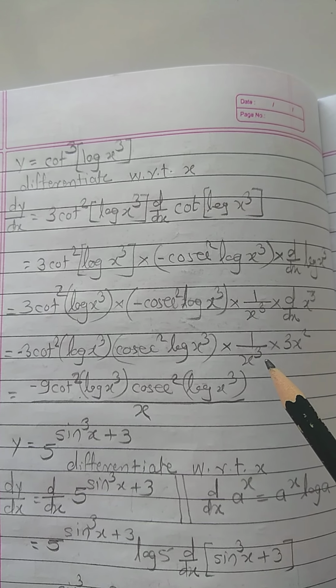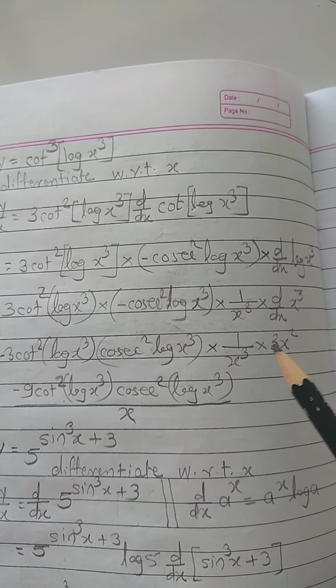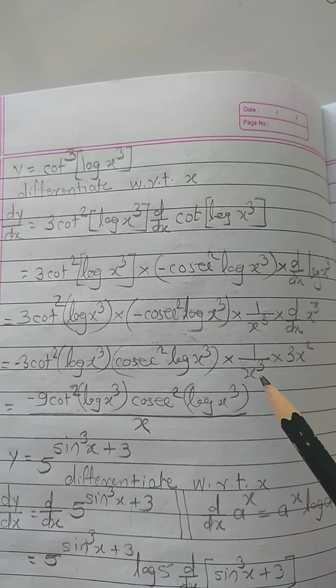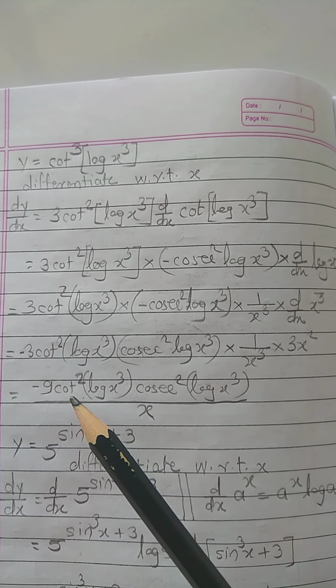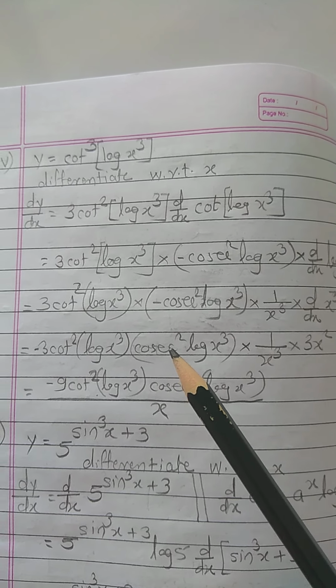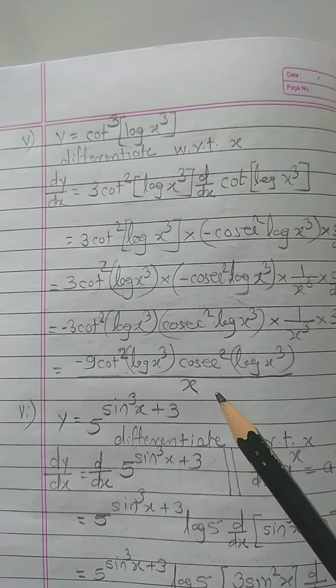So this x square and x cube, what remains here will be in the denominator, it will be x. 3 3's are 9. So minus 9 cot square log of x cube, cosec square log of x cube upon x is the final answer.